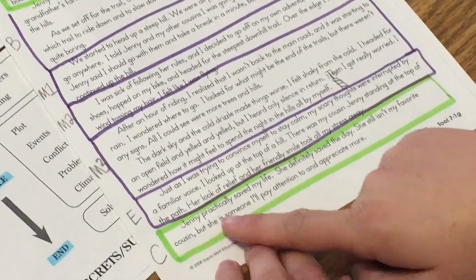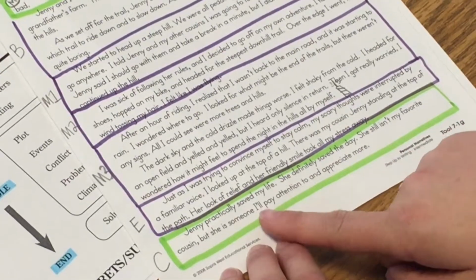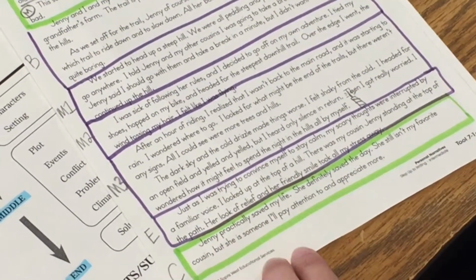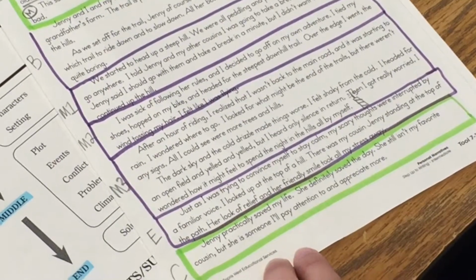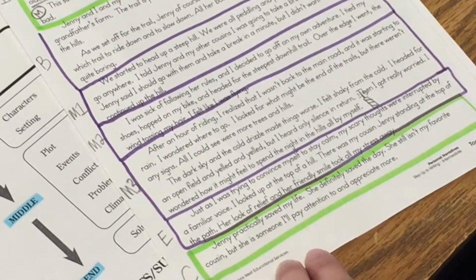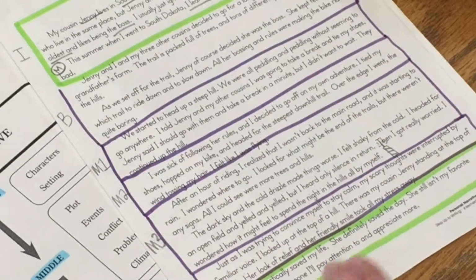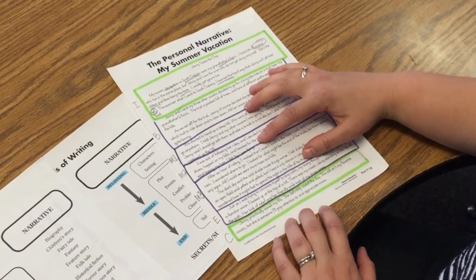And then in the conclusion, we learn about what the person learned. Jenny practically saved my life. She definitely saved the day. She still isn't my favorite cousin, but she is someone I'll pay attention to and appreciate more. So once again, this is personal narrative. It has an introduction and conclusion with a narrative in the middle.